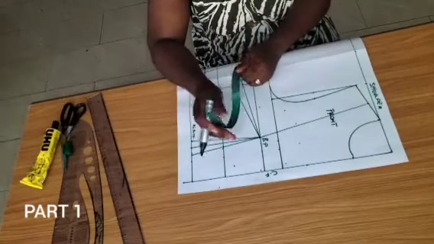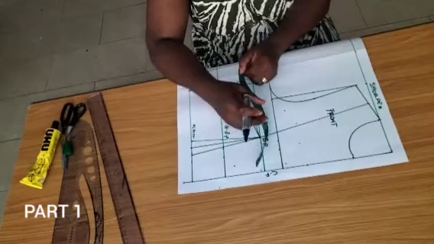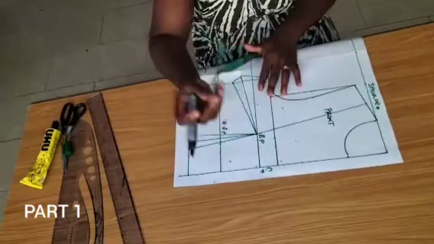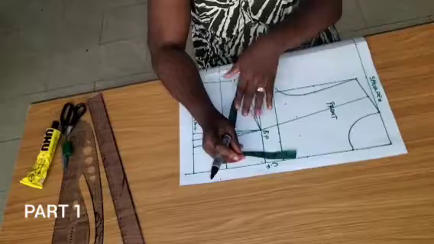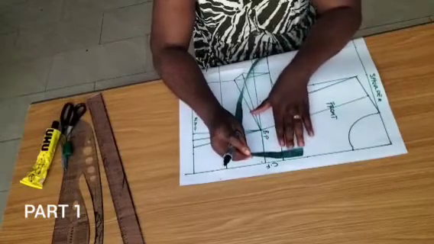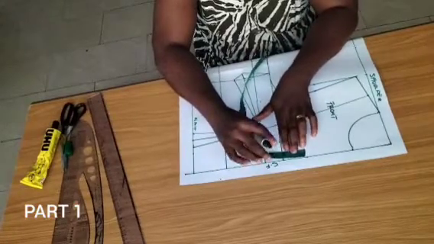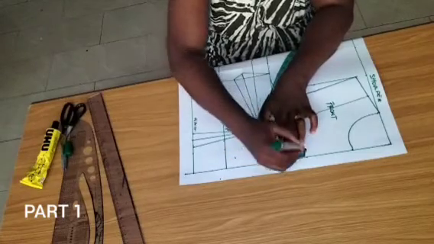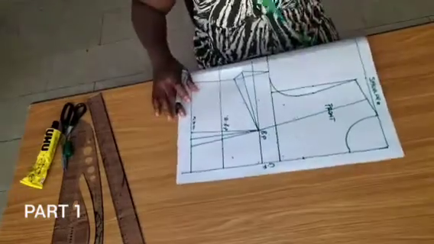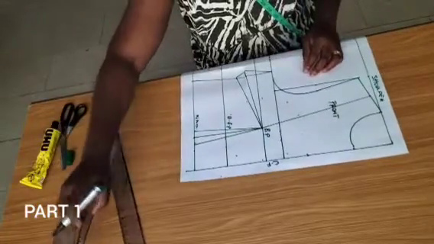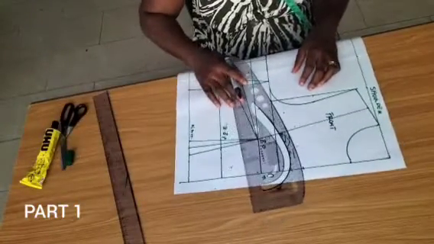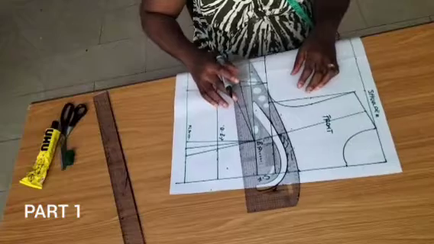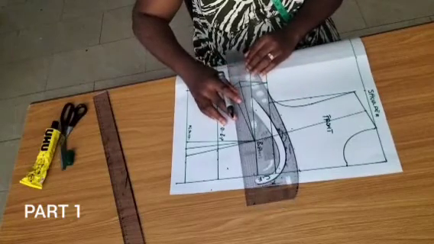This particular dress we are making, we want to create the neckline first. To create the neckline, I'll come up from my chest line by 2 inches and make a mark. Once I've made that mark, the next thing is to connect it straight into the armhole.